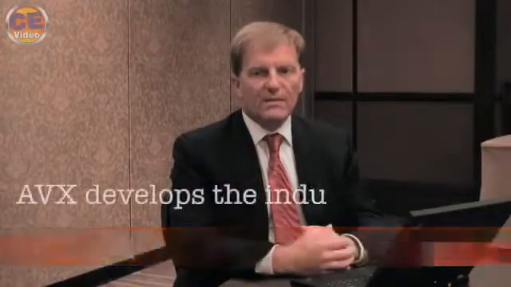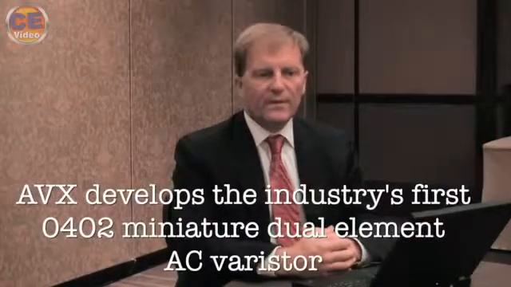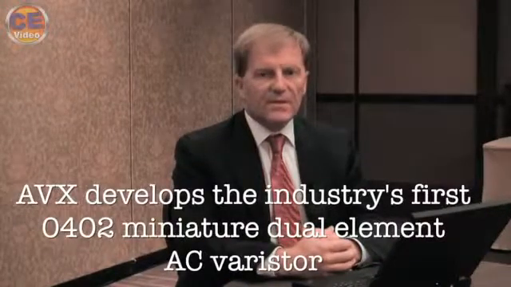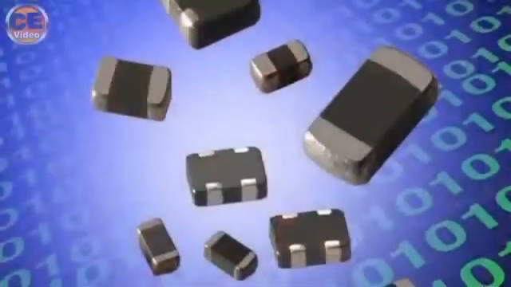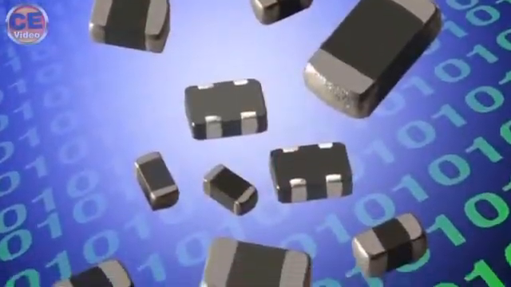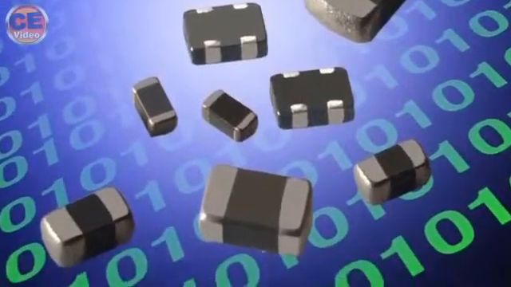Ron Demko, and I'm an applications engineer for AVX, and I'm here at EDS in Las Vegas to introduce two new products that we have in the circuit protection world. The first product is a miniature AC Varistor that's as small as an 0402 for a two-element part or an 0603 device for a single element part.